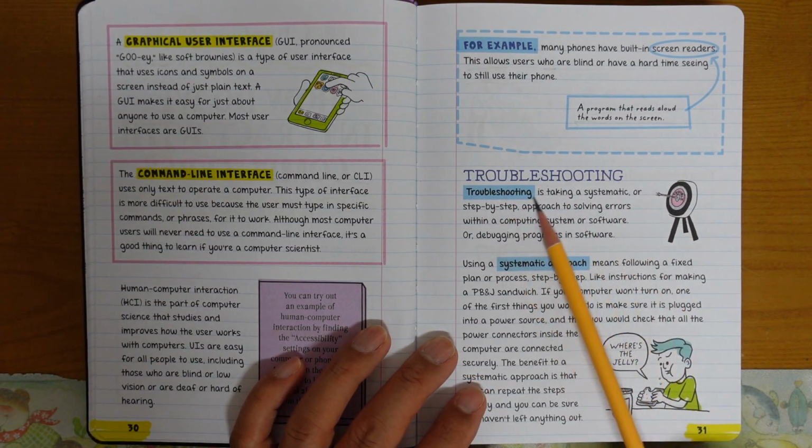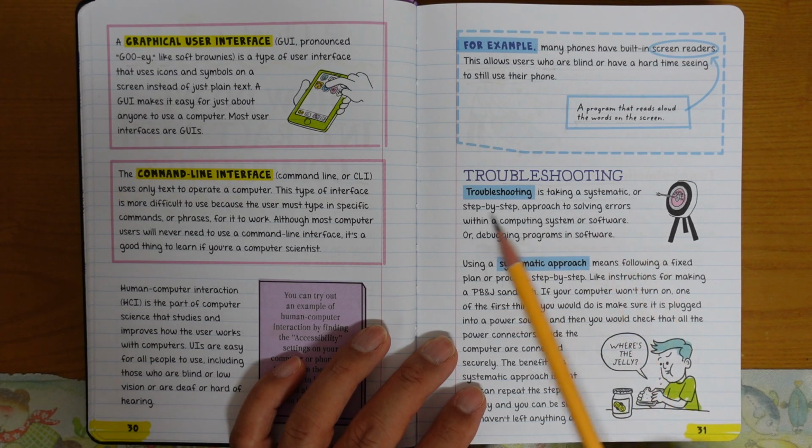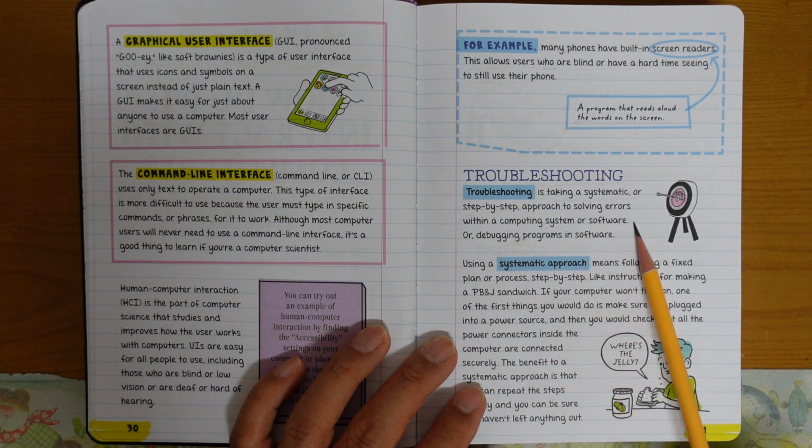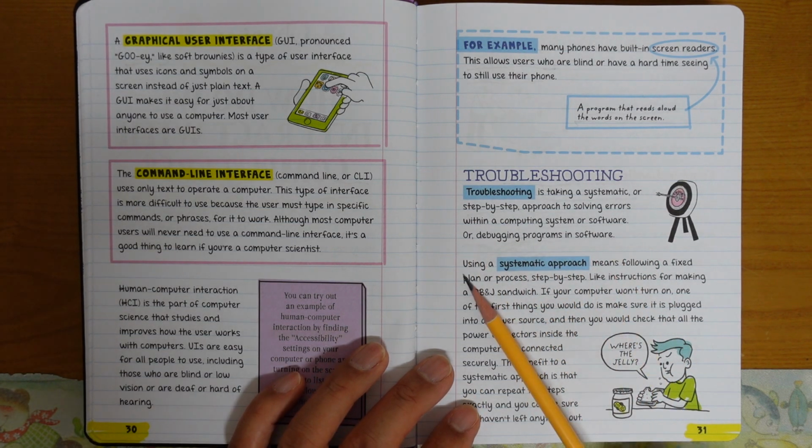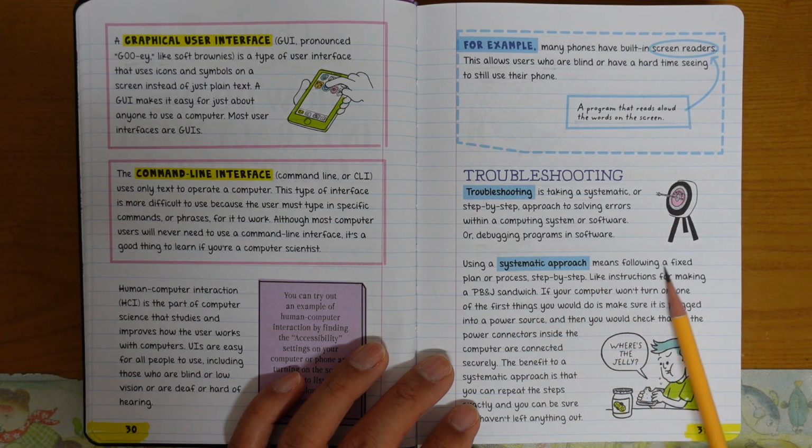Troubleshooting. Troubleshooting is taking a systematic, or step-by-step, approach to solving errors in a computing system, or debugging a program in software. Using a systematic approach means following a fixed plan or process step-by-step, like instructions for making a PB&J sandwich. If your computer won't turn on, one of the first things you would do is make sure it's plugged into a power source.